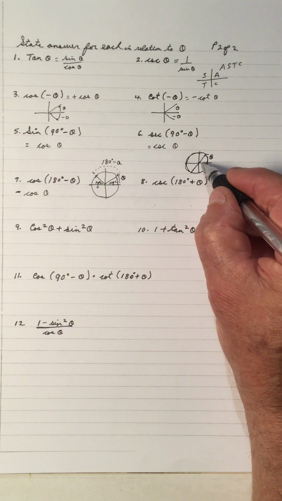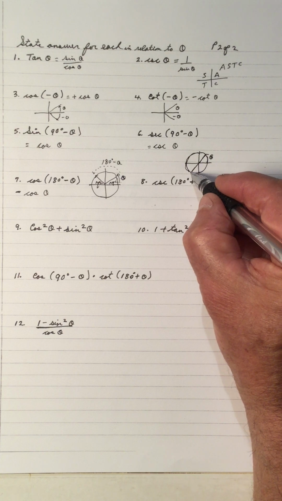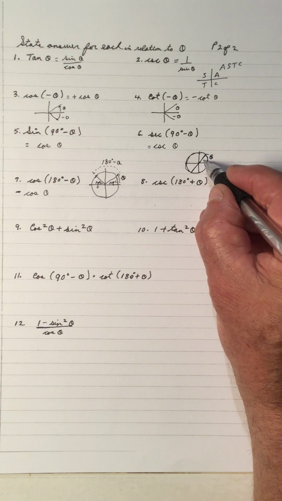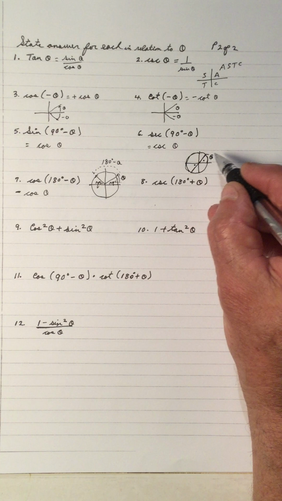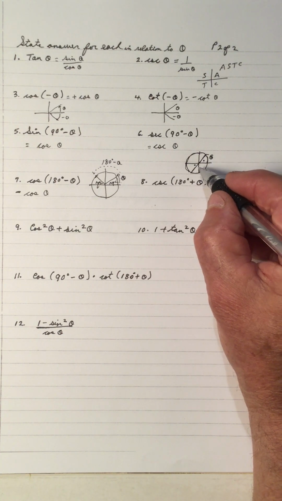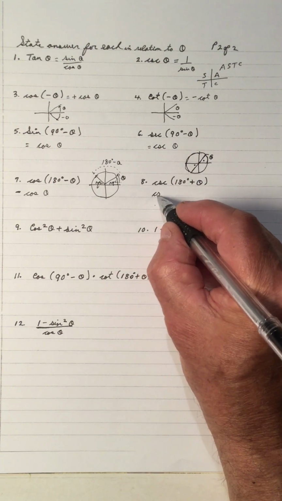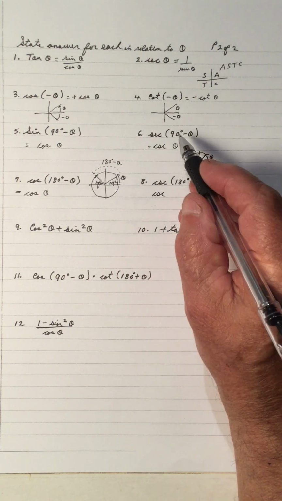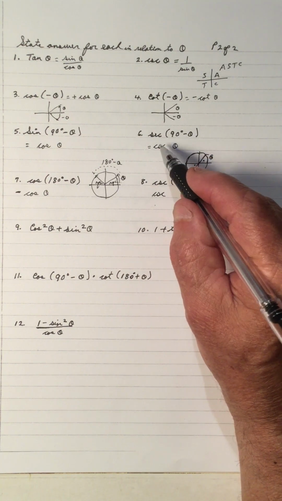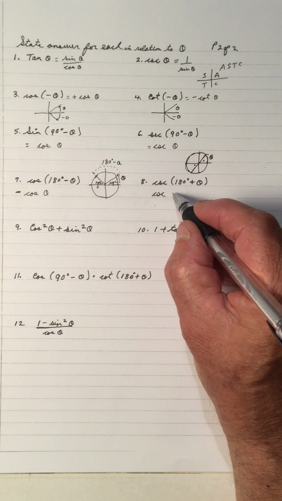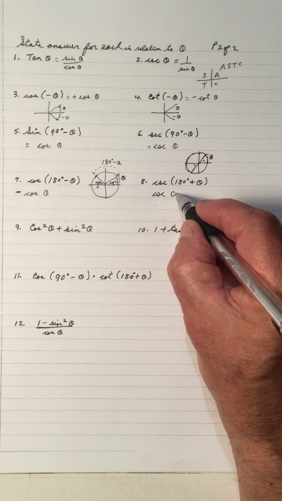So that forms a straight angle. So this reference angle here is the same as this reference angle. And that means, again, cosecant won't change. It's only when you go through 90 minus theta do the cofunctions change. But here they don't. Now this is in terms of theta.